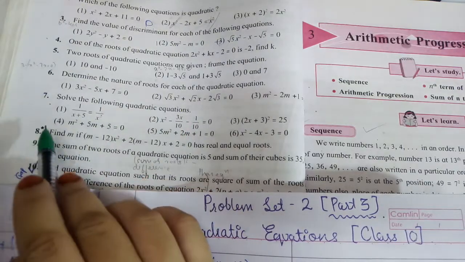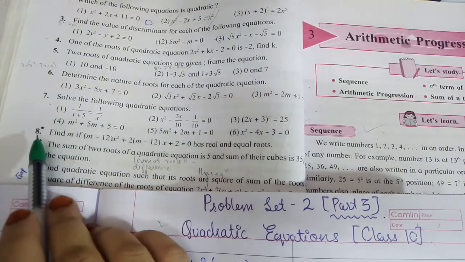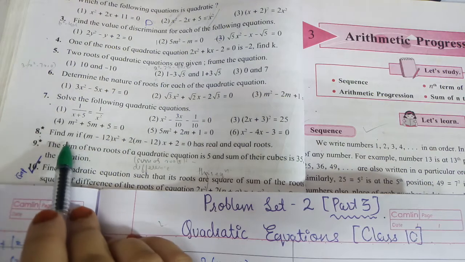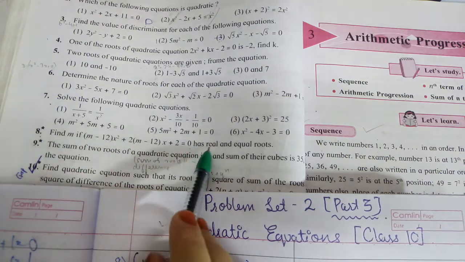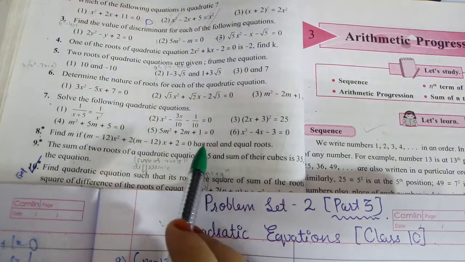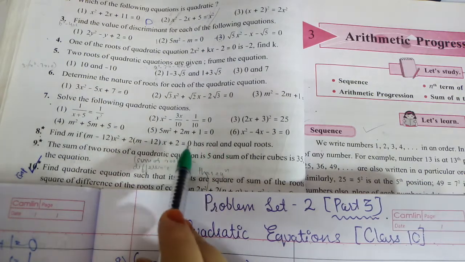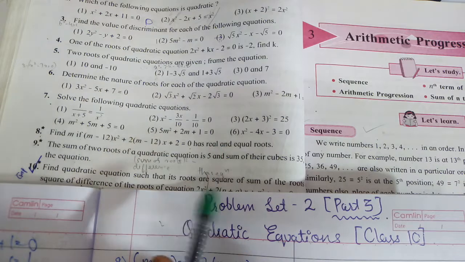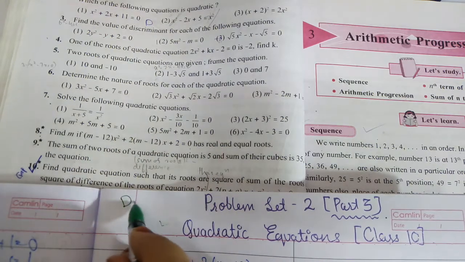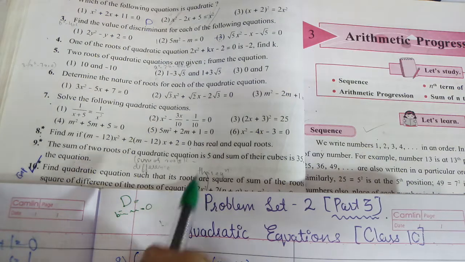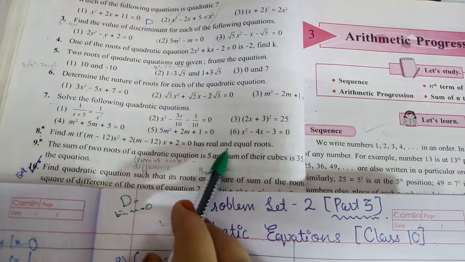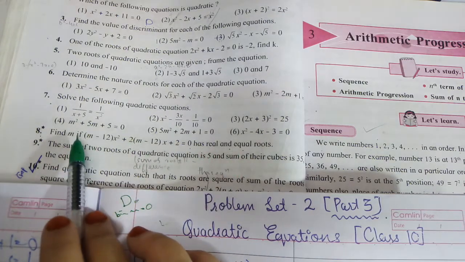Okay. And let's do question number 8 today, and question number 8 is: find m if the equation has real and equal roots. So students, if the equation has real and equal roots, that means its discriminant value, or D value, or b square minus 4ac value is equal to 0. So here the discriminant value is 0, the roots are real and equal, and we have to find out the value of m. So let's start solving.